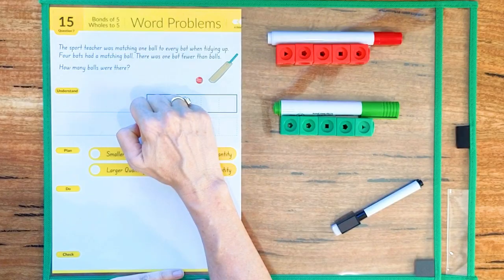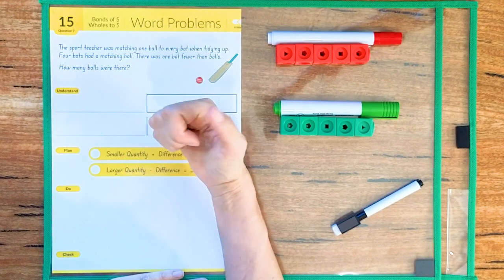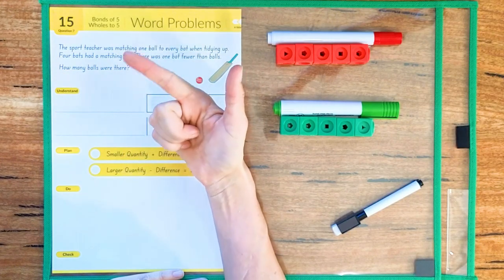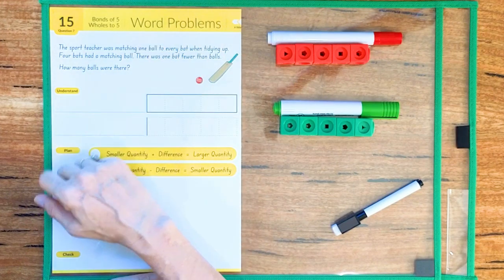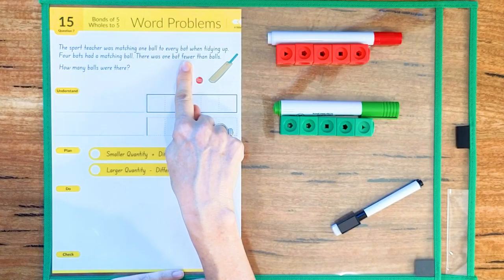The first thing I need to find out is which one is the bigger quantity. To find that information, I need to look for the word fewer or more. These words are comparing words. I can see it just here.